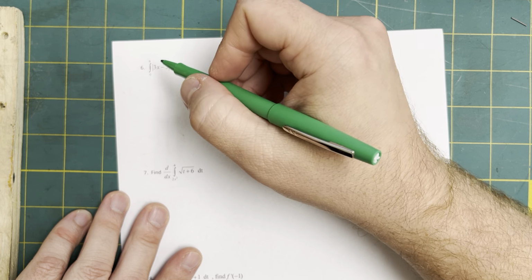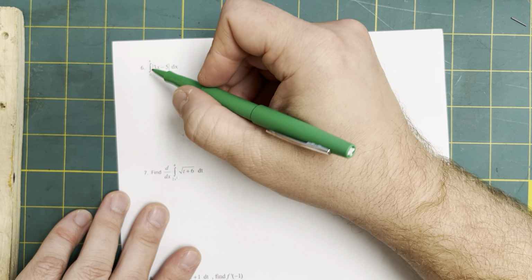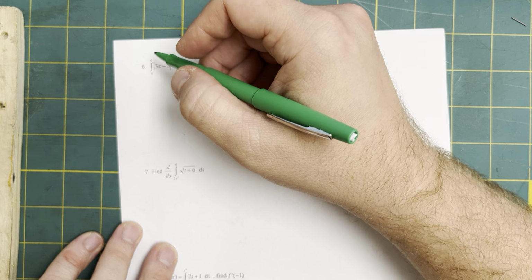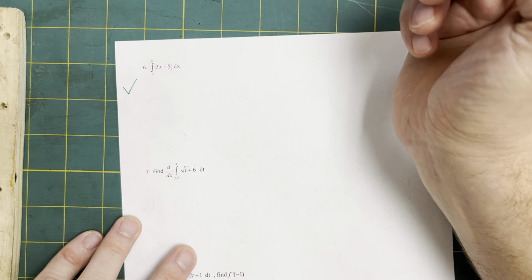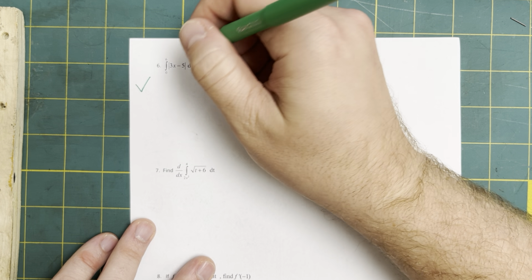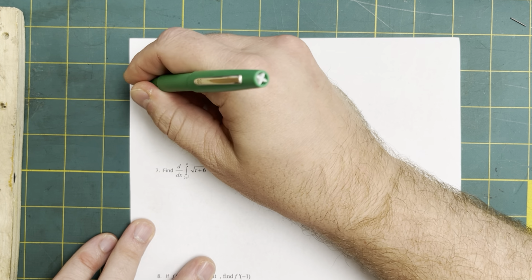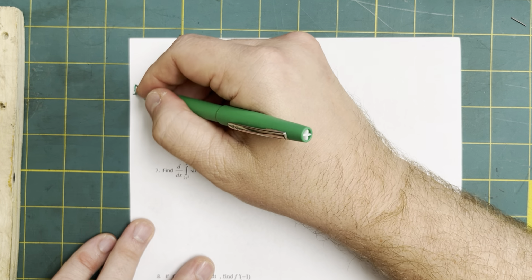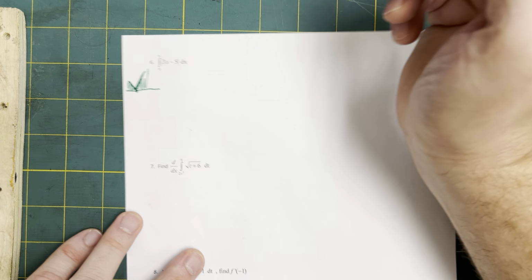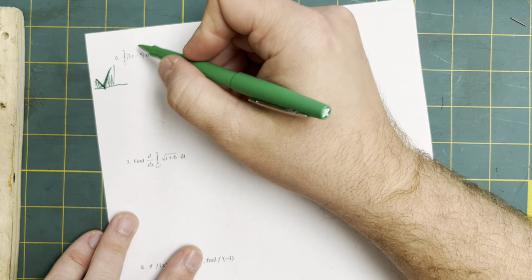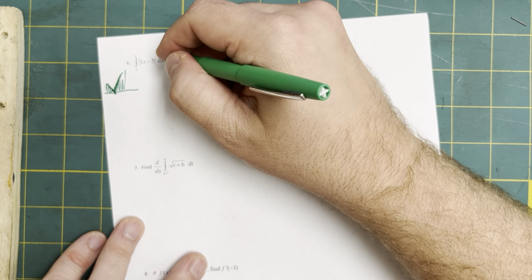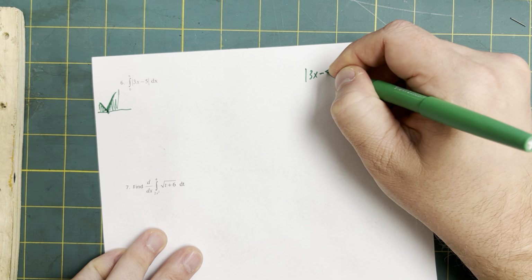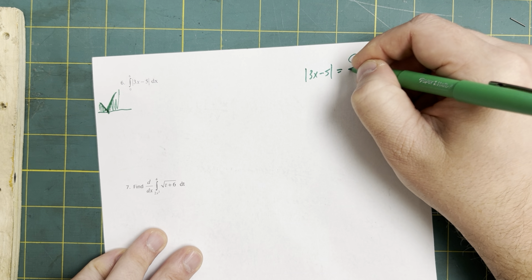So the thing is, if I'm looking at the area under this curve from 0 to 6, remember that absolute values are like a bouncy thing, and they're always non-negative. I'm going to need to figure out how this works. It's actually just a piecewise function. Absolute value of 3x minus 5 is a piecewise function.